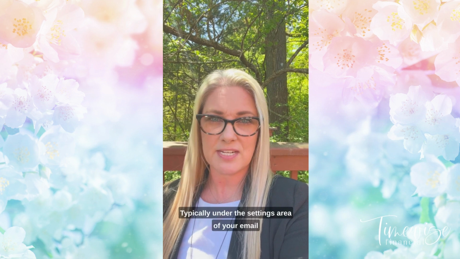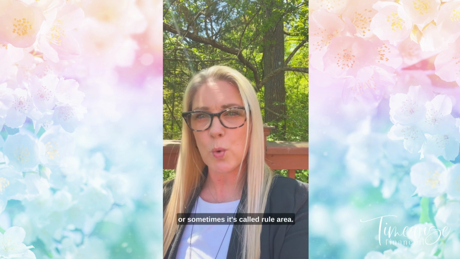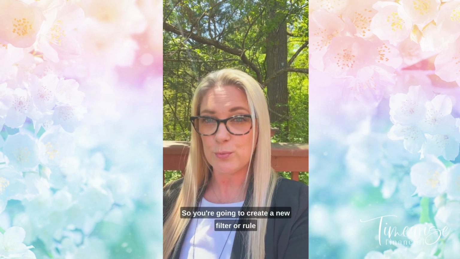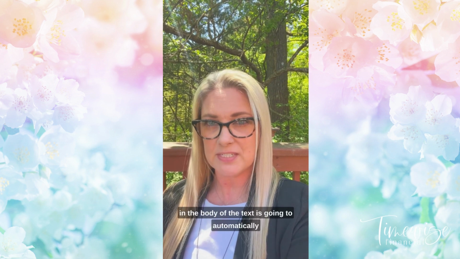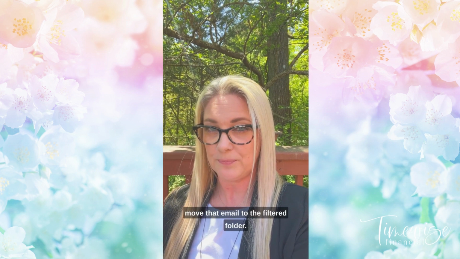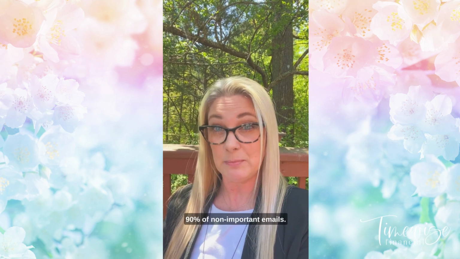Typically, under the settings area of your email platform, there's going to be either a filter or sometimes it's called a rule area. So you're going to create a new filter or rule that says that every email that has the word unsubscribe in the body of the text, it's going to automatically move that email to the filtered folder. This is going to catch about 90% of non-important emails.